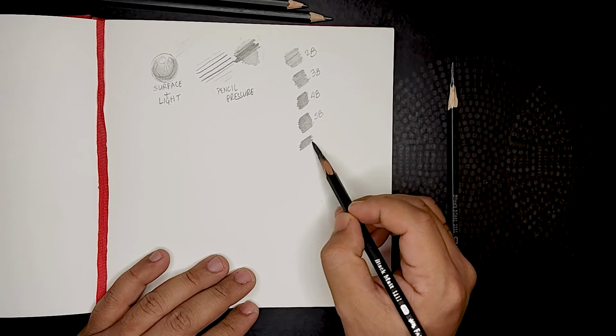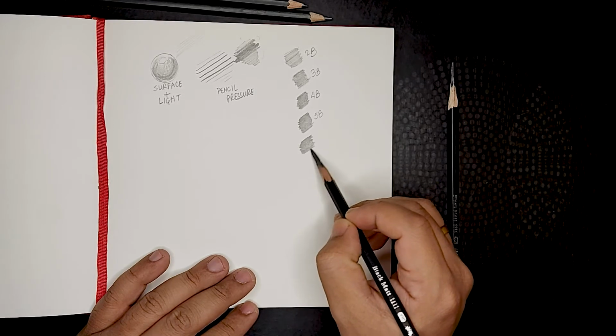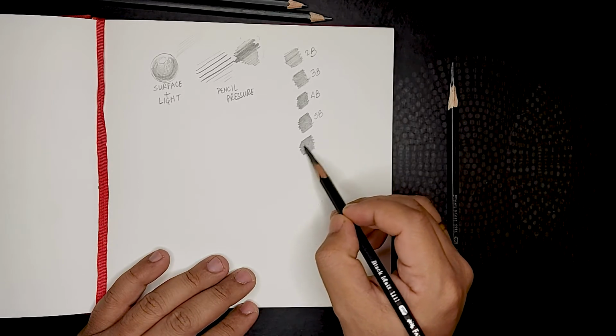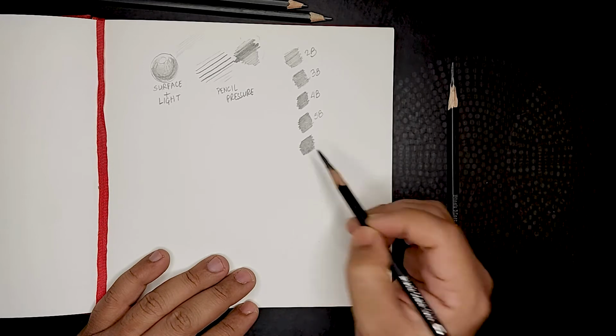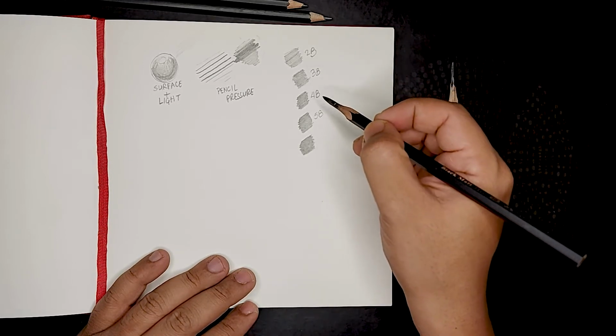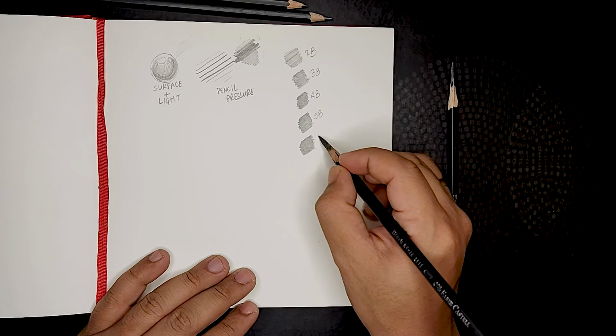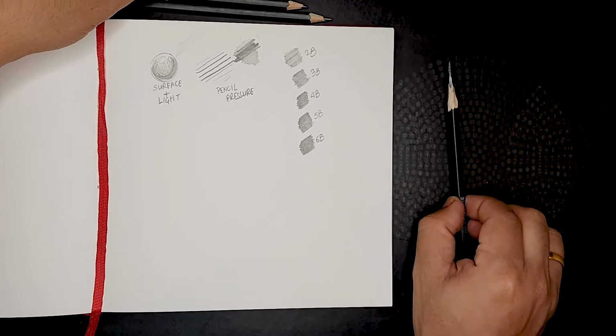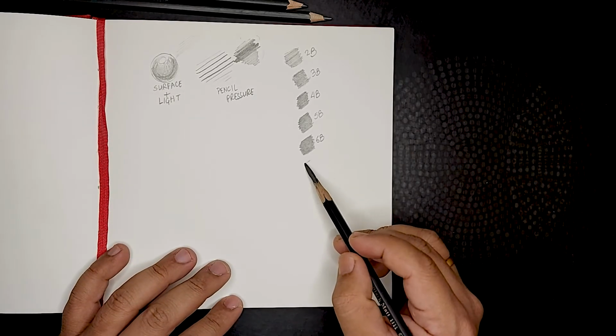I'm trying to keep my hand pressure as much as possible the same for all the variations of shades I'm doing. But you can see how the shades are varying from pencil lead to pencil lead. So this is 6B. And finally, we go to 8B, which is the darkest of all.